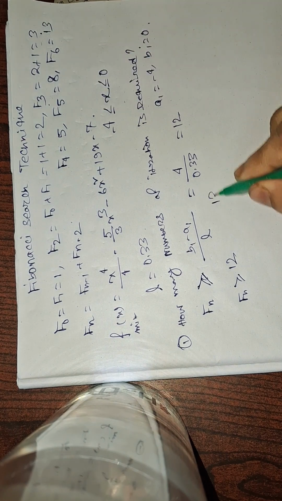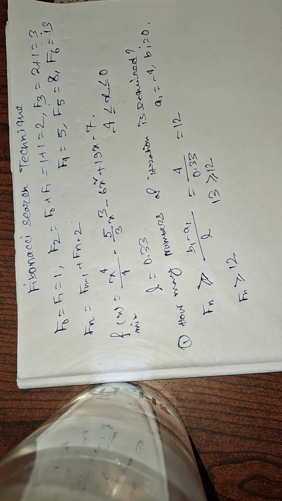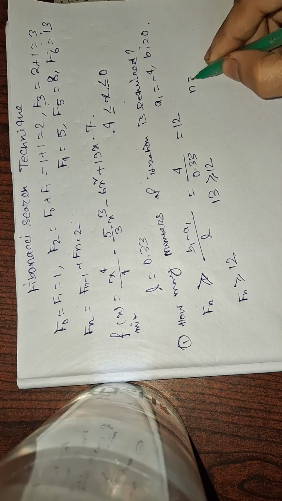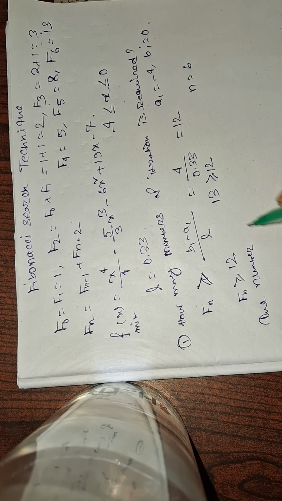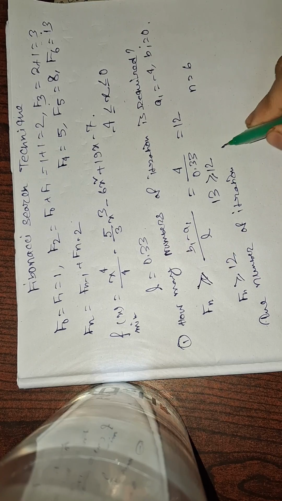So 13 is greater than or equal to 12. So n equals 6. So the number of iterations is n equal to 6.